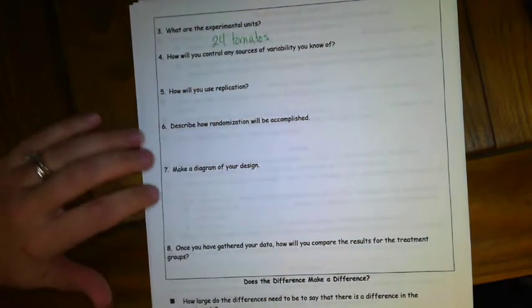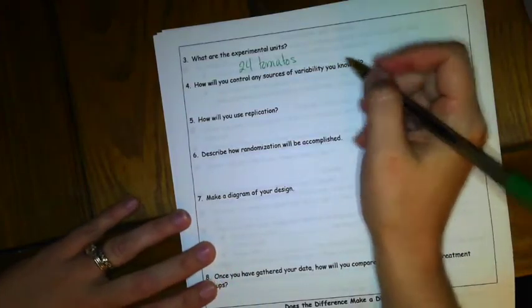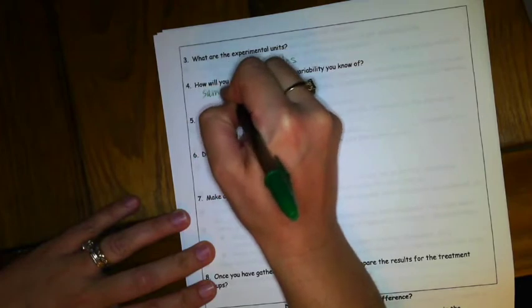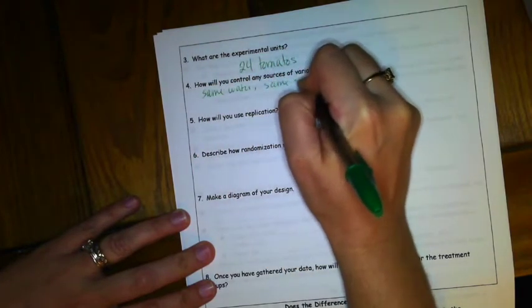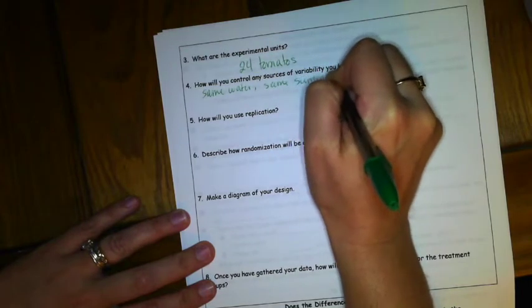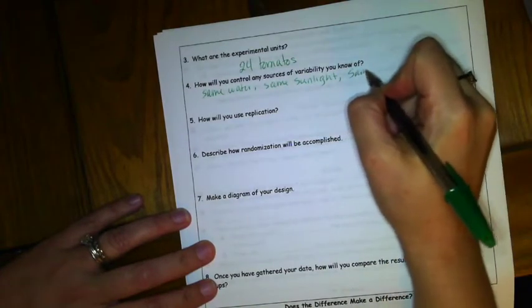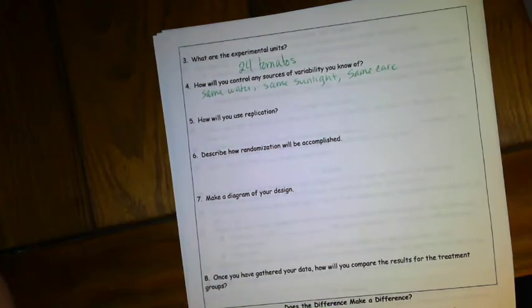How will you control any sources of variability that you know of? So one thing is you want to definitely make sure they have the same water, same sunlight. I'm not sure really about treatment, like care, like if you sing to them all. I know that sounds silly, but it's something you want to think about.